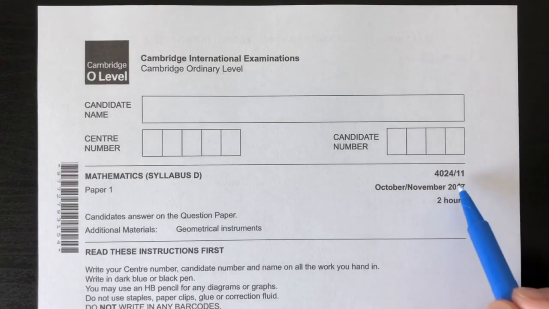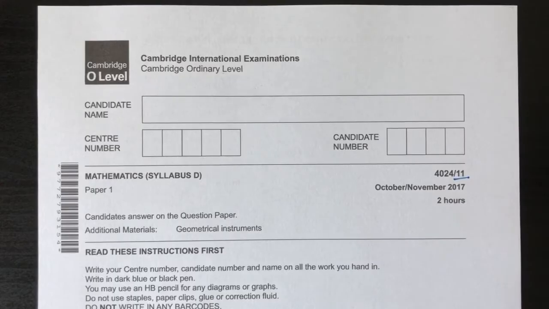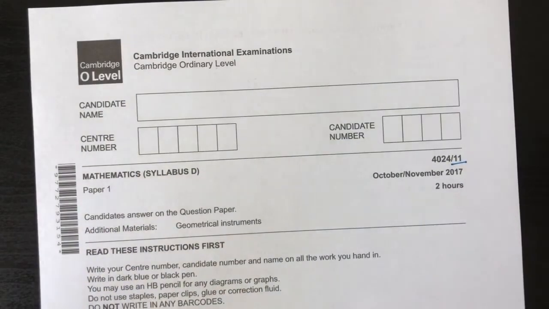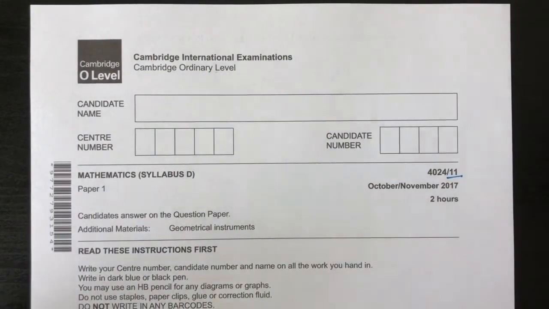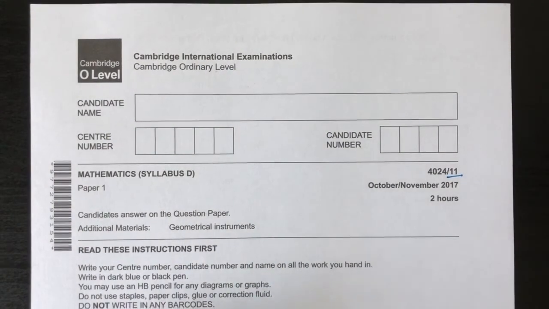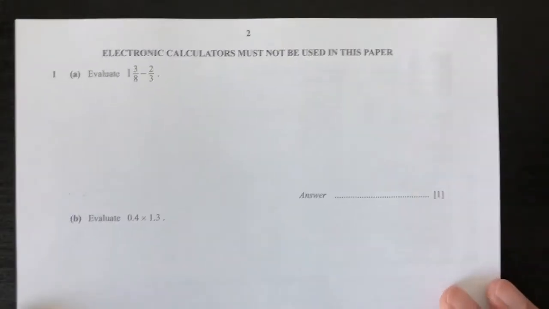This one is paper 1-1 of October-November 2017. I'm actually redoing this whole paper as a whole video together with all the parts in one single video, because I did this before. It was long ago and I did not check the questions, so it was not perfect. This time I'm going to redo this again, explain every question as simply as possible so we understand what's happening. Okay, let's move on to question number 1.